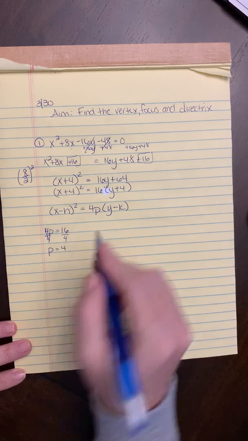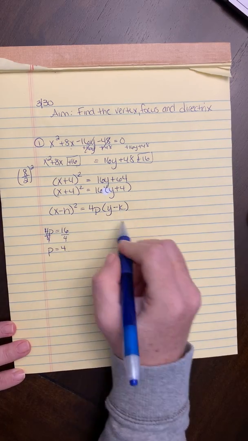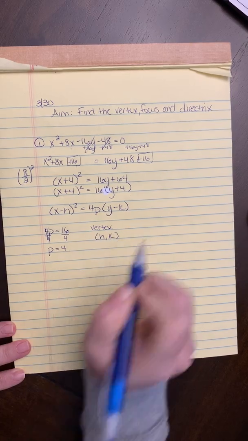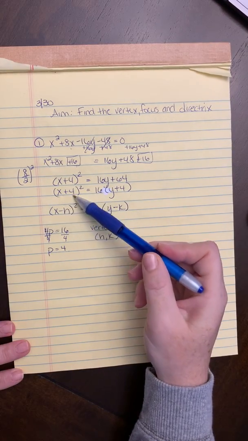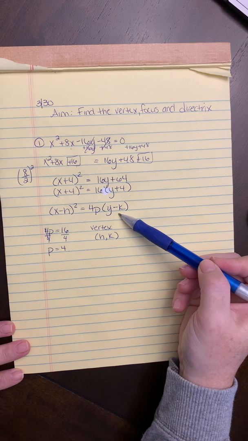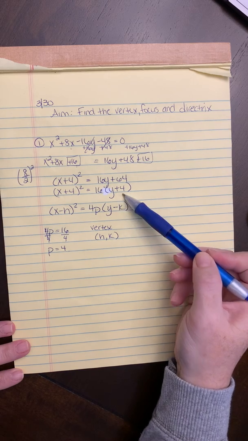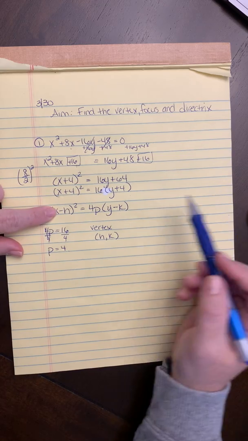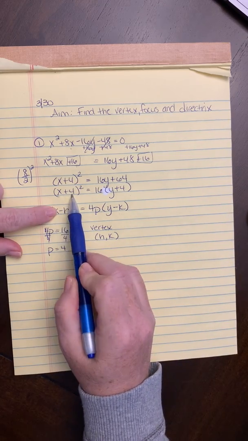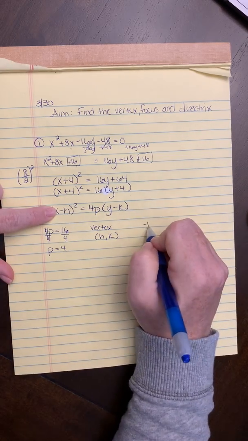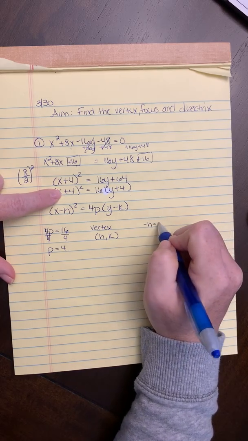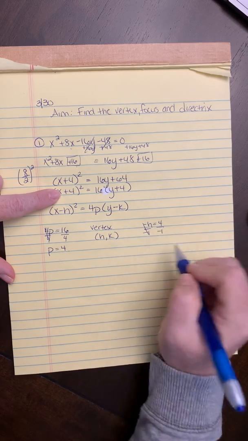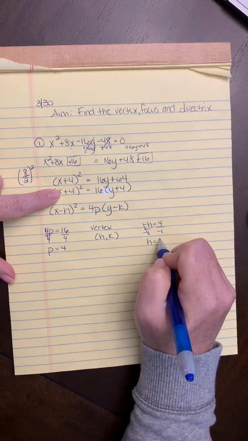That's our distance. And over here, remember that your vertex is h comma k. And if you look, and we've talked about this extensively with parentheses, when you move things in and out of parentheses, signs will change. So in order for a negative h to equal negative 4, you would divide by negative 1, and h equals negative 4.